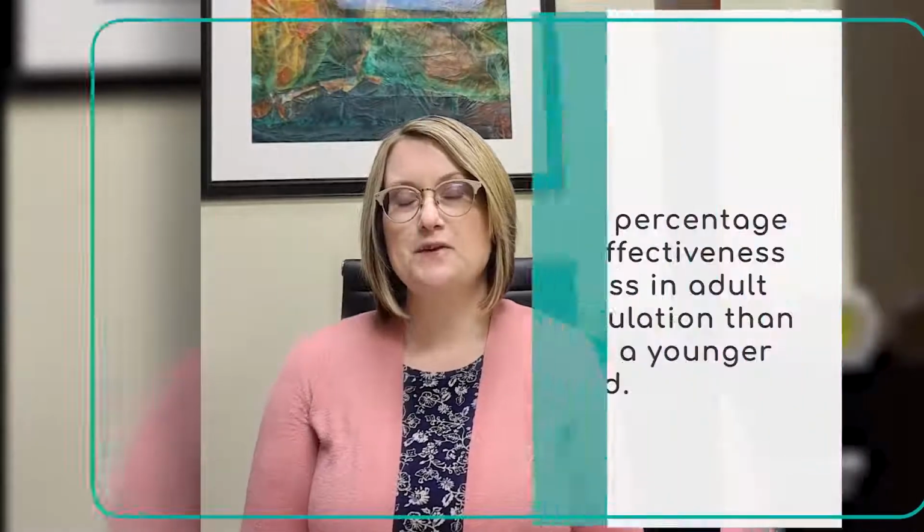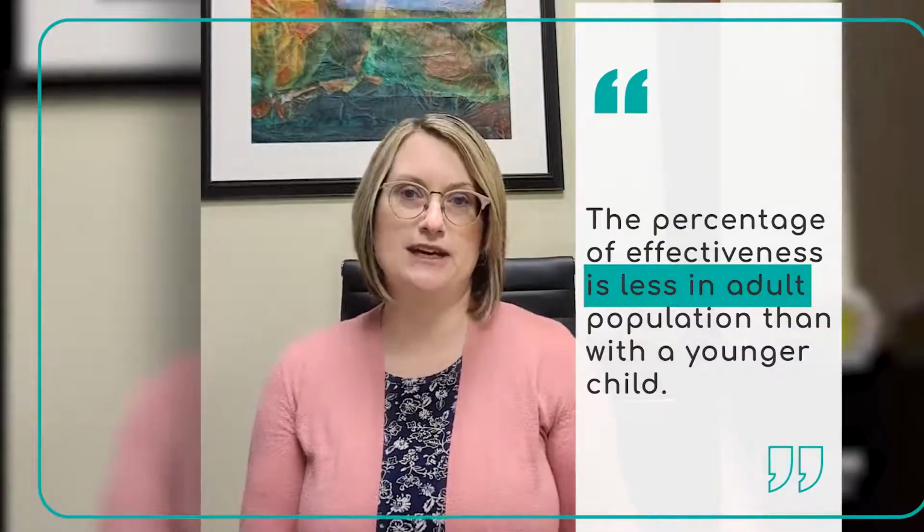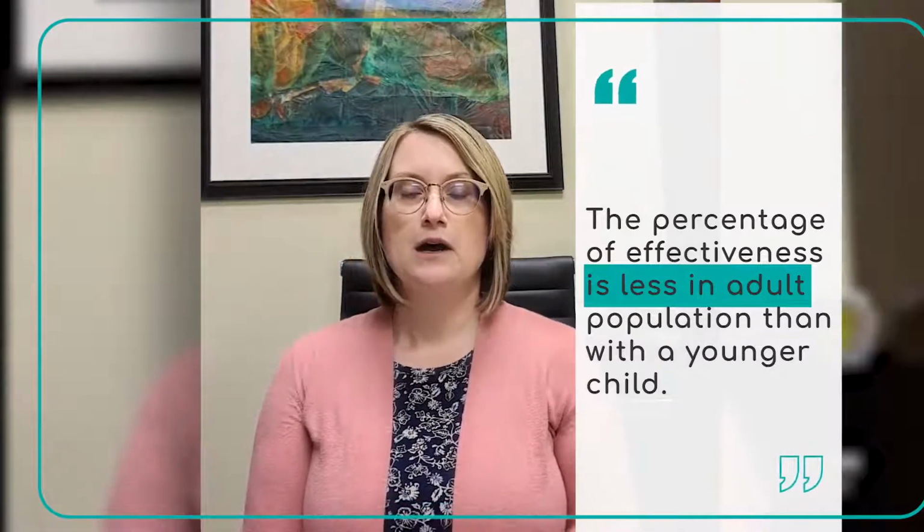Is it as effective with adults? The percentage of effectiveness is less in the adult population than it would be in a younger child. However, it doesn't mean that we can't gain benefit and improvement in their overall function.